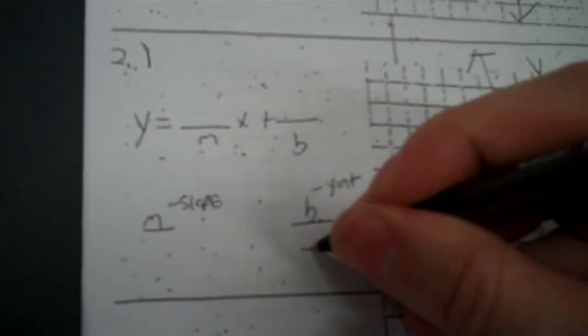Boom, got it. Okay, next one, same idea. Format it the same way. Remember what these are called. M is your slope and b is the y-intercept. So again, the y-intercept is where it crosses this y-axis here. Right there is where it crosses, and that's at -1. So my b is -1.